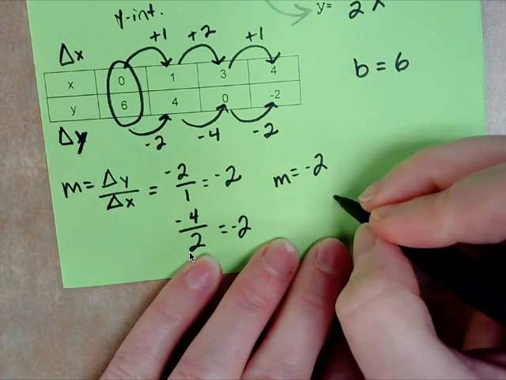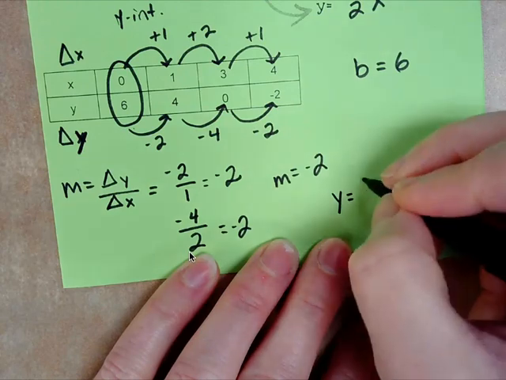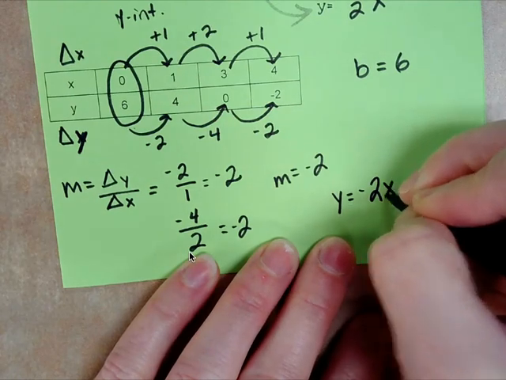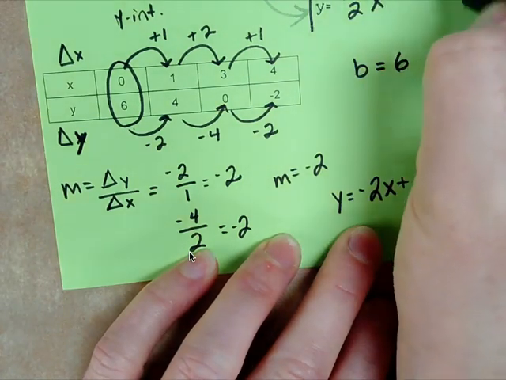So our equation is y equals mx plus b. What's the m? Negative 2x plus 6. I should be putting these in boxes.